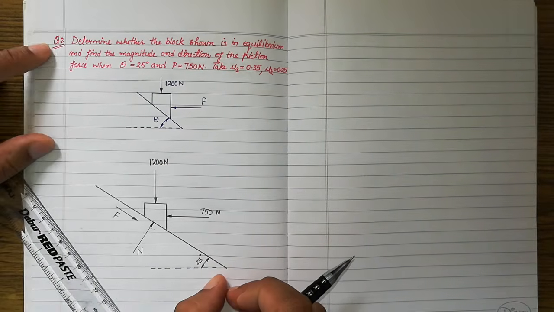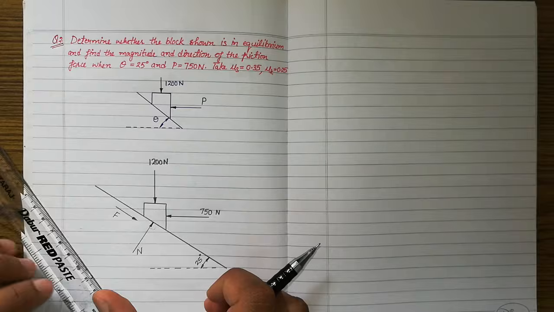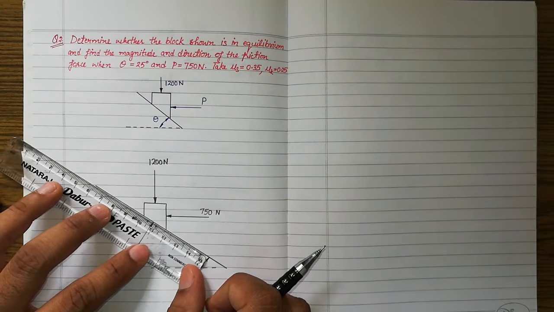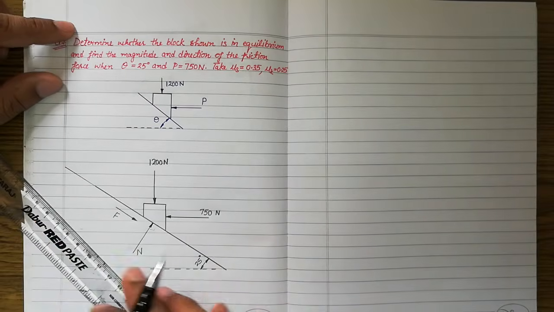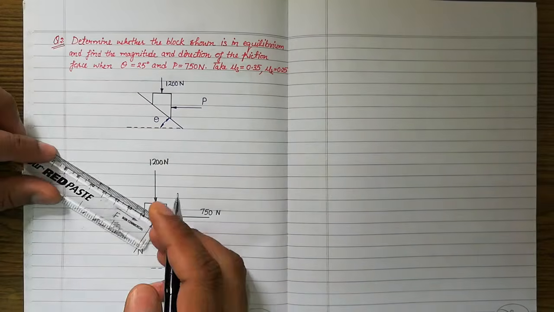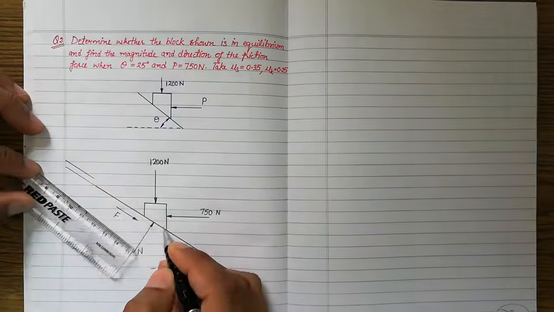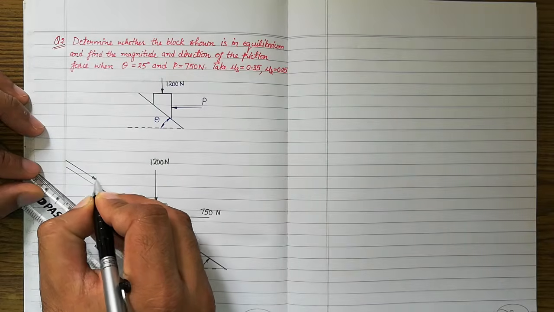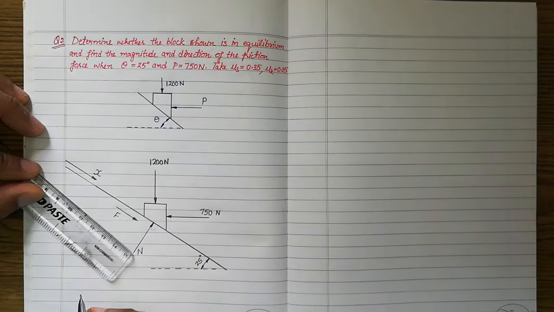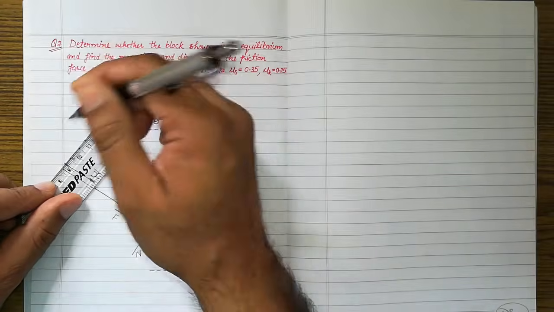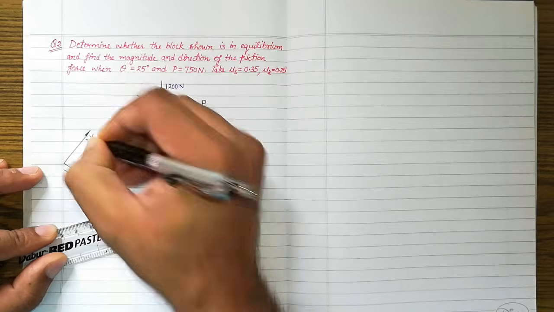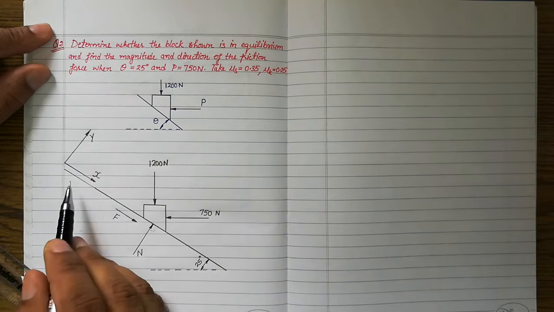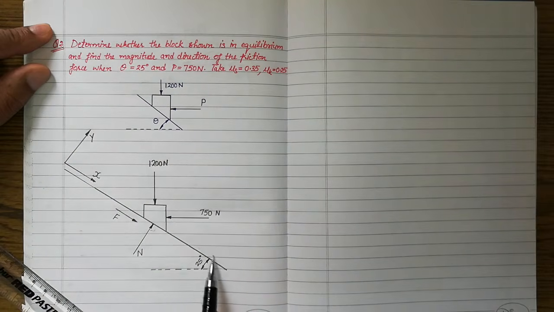Now after labeling these forces, we have to consider the x-axis and y-axis. That is a very important step of the solution. Now what you should do, along the inclined surface, we will consider the x-axis, and normal to the surface we will consider the y-axis. So always consider the x-axis along the surface and the y-axis normal to the surface.